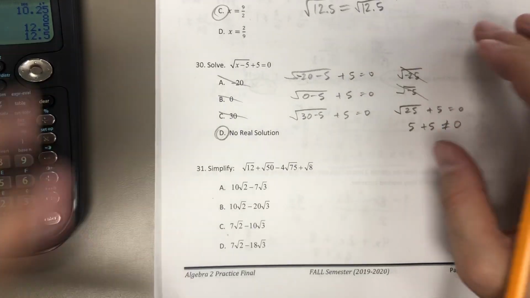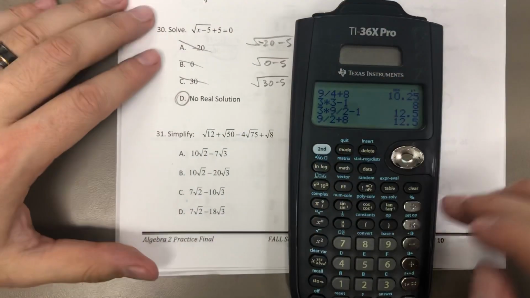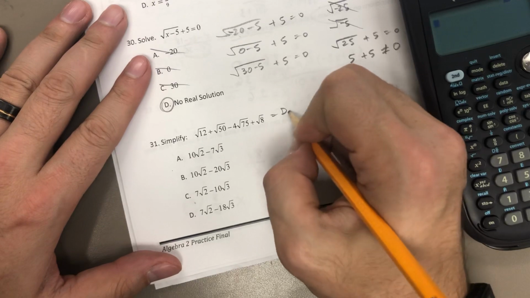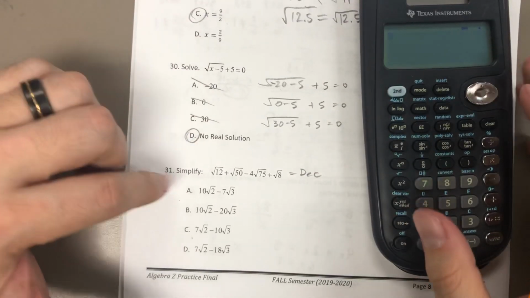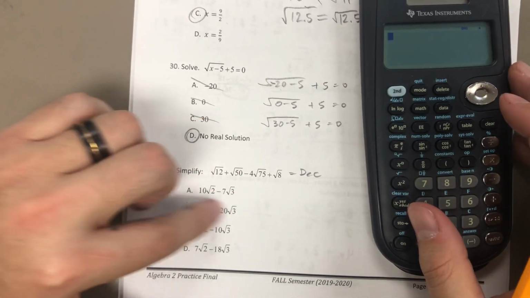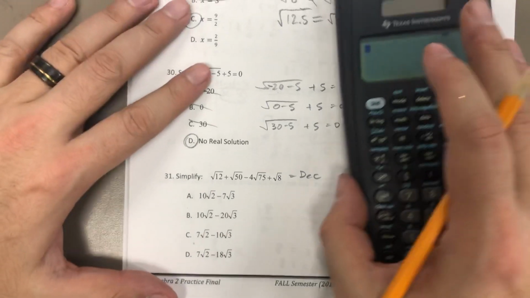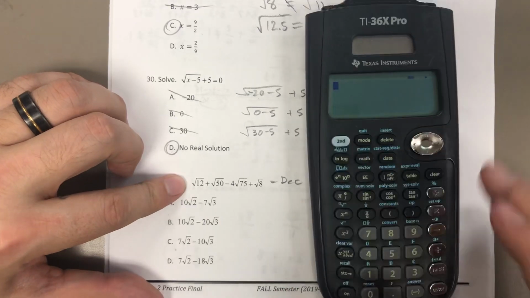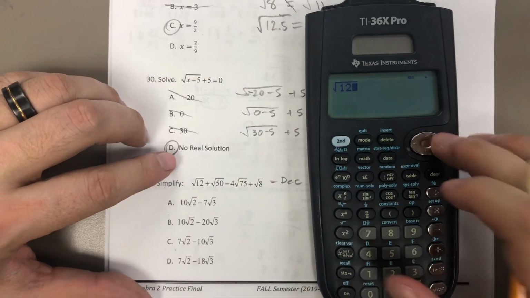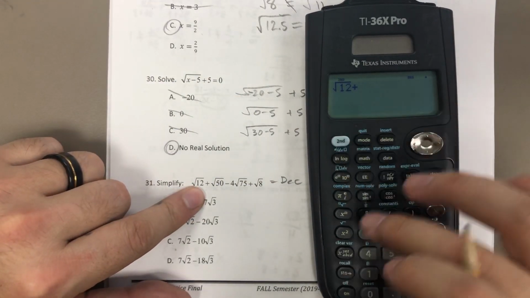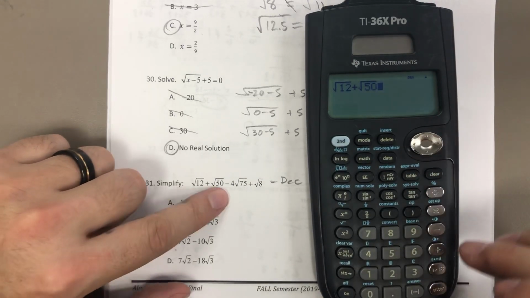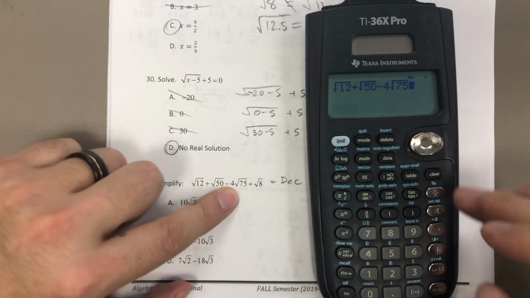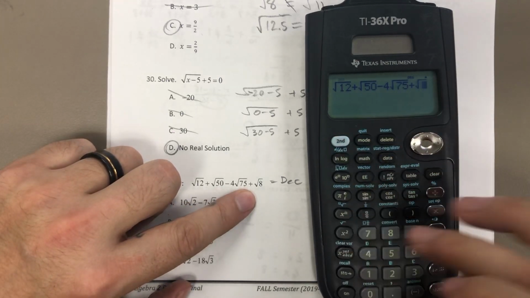Okay, 31, simplify. Man, I love these problems. You know why? All I need to do is just plug this in and get some decimal answer, and if it's the same as one of these, it should be the exact same decimal answer. So let's use that knowledge and find out what the decimal answer is. So square root of 12 plus the square root of 50 minus 4 times the square root of 75 plus the square root of 8.